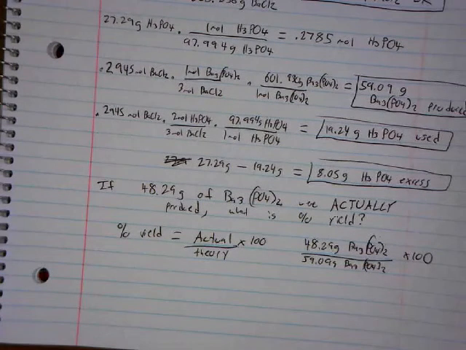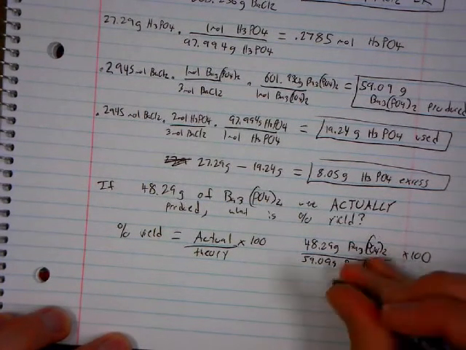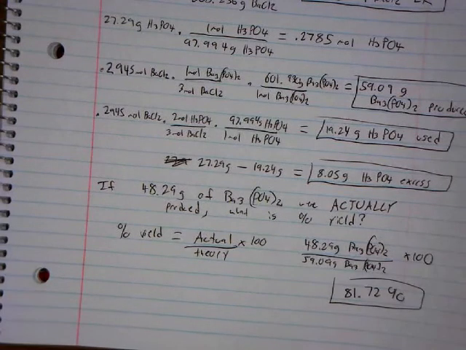So that times 100. So I ended up getting 81.72%, which is not a great percent yield. Because ideally, you'd want it to be 100.